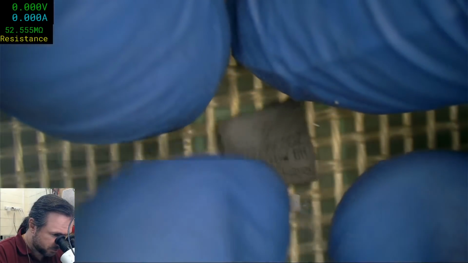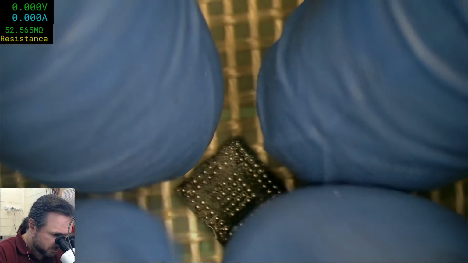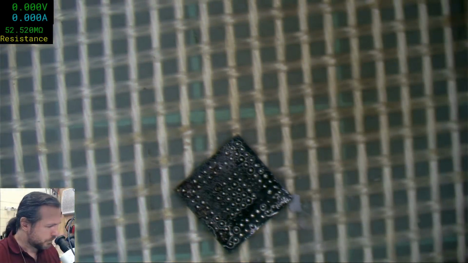Oh, what the hell are you? You gotta be a BO3 or something. Wow, you're a different construction though. See how this is a green one? Oh, this is a Z. This is a Z, aren't you? Yeah, you're a Z. That's why.